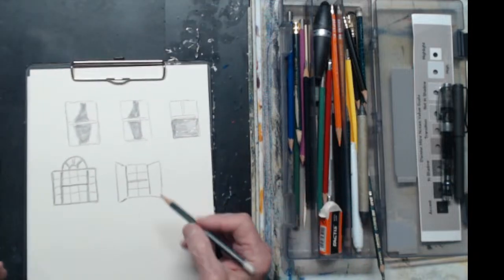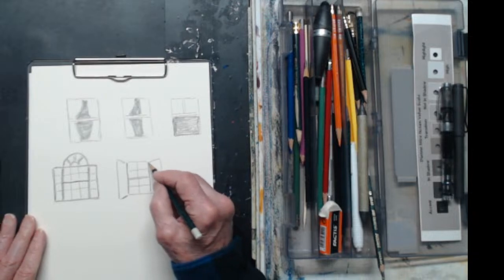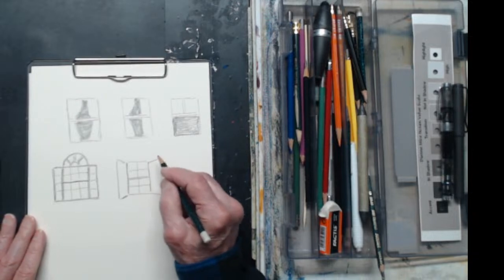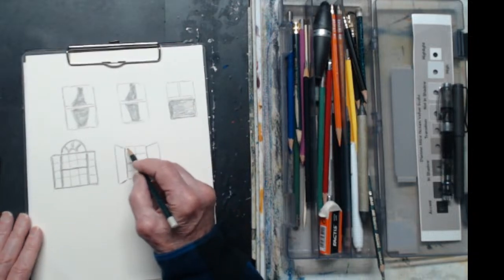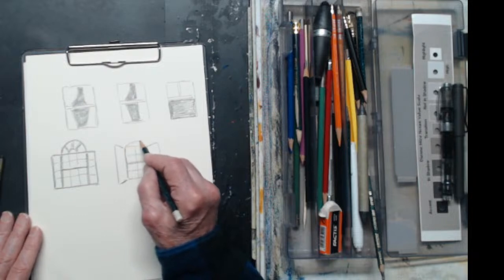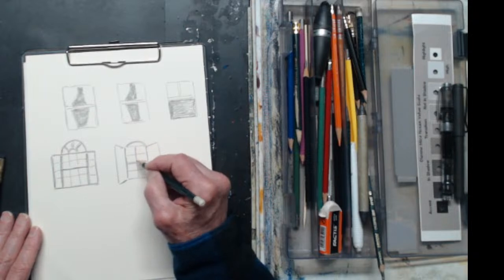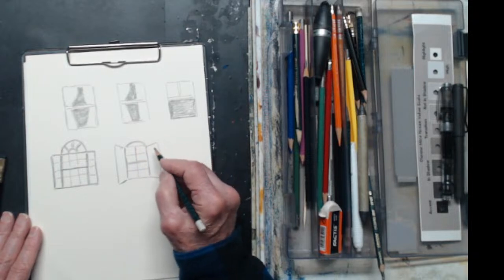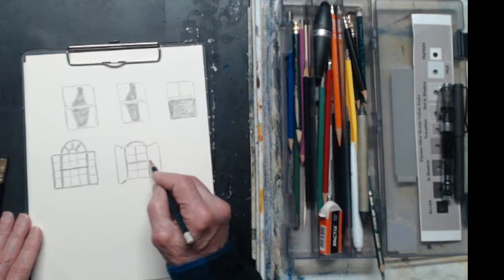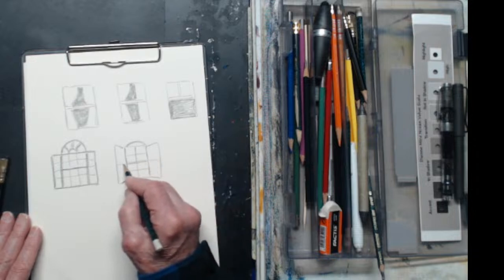So the configuration there would be a window with eight panes, and then you'd have two side shutters on the side. Now, how would you draw that? We can also add a little bit more interest here. You could add a little shape to the top of that, a little more design. And over here, there's usually a center rib in the paint.